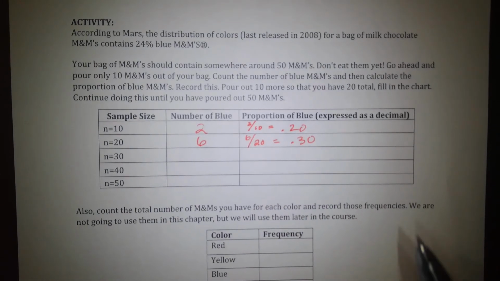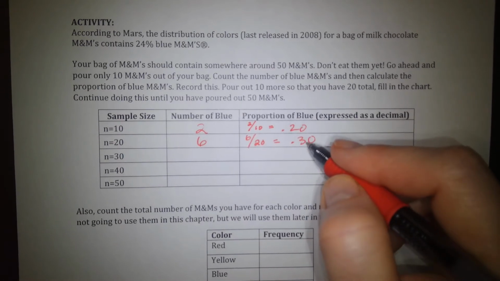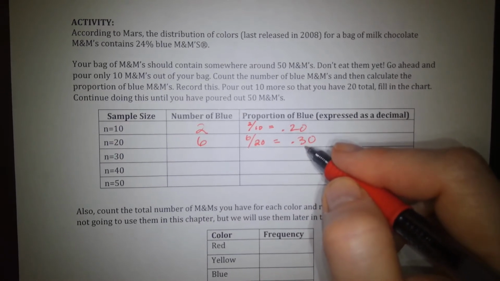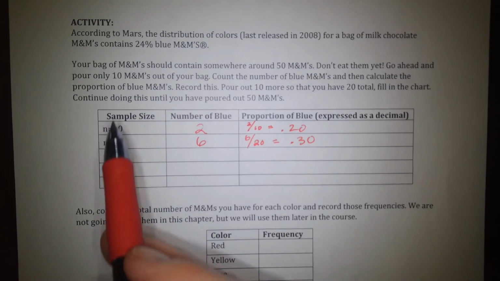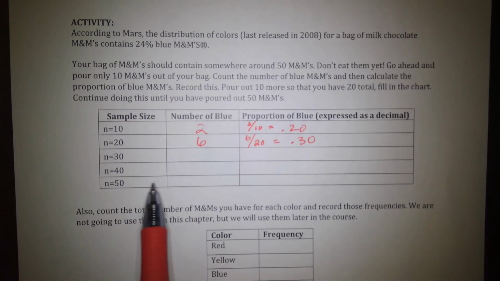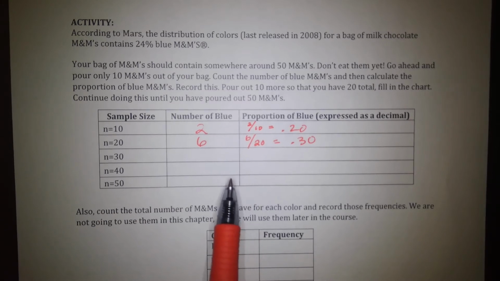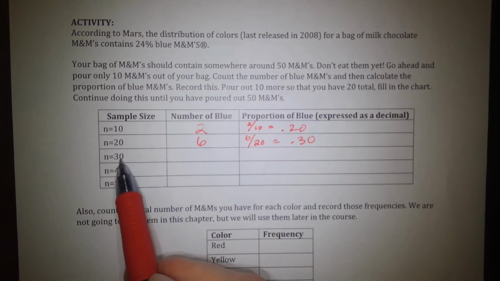You can see that these individual p hats, each of these p hats, are different from each other. But I'm increasing my sample size. By the time I get to the bottom, I'm increasing my sample all the way up to 50, which is almost the whole bag. This proportion should be getting closer and closer to what the true proportion of blue M&Ms is. So let's go ahead and pour out an additional 10 M&Ms.